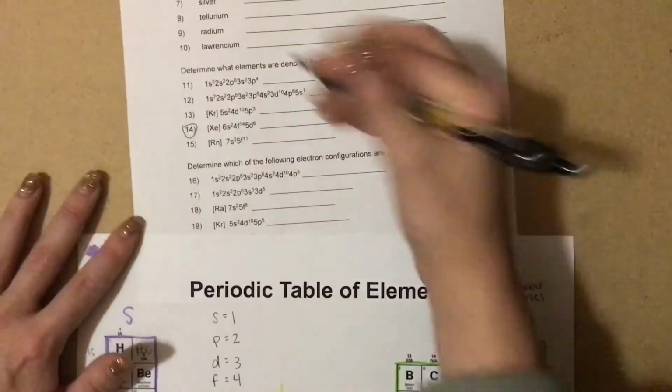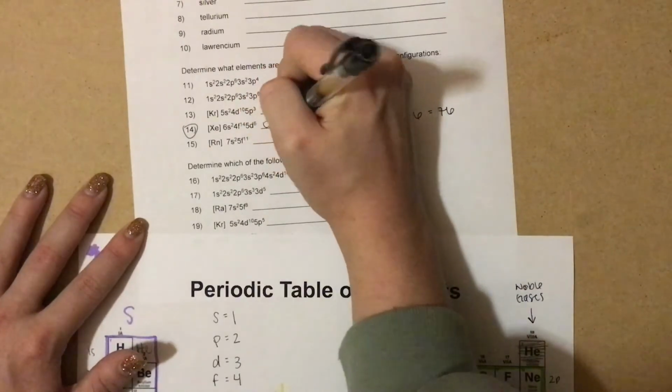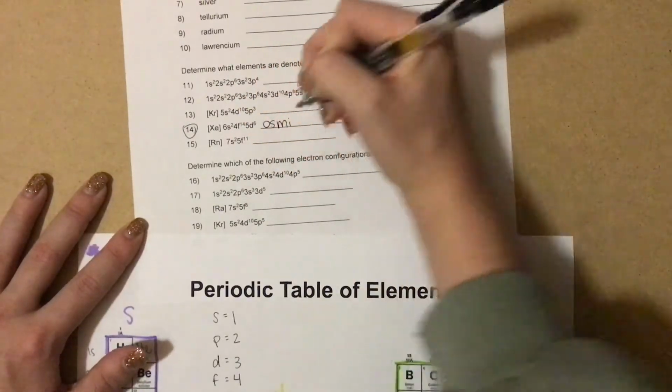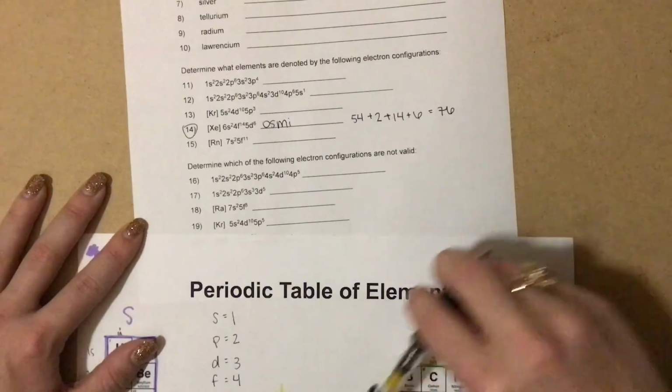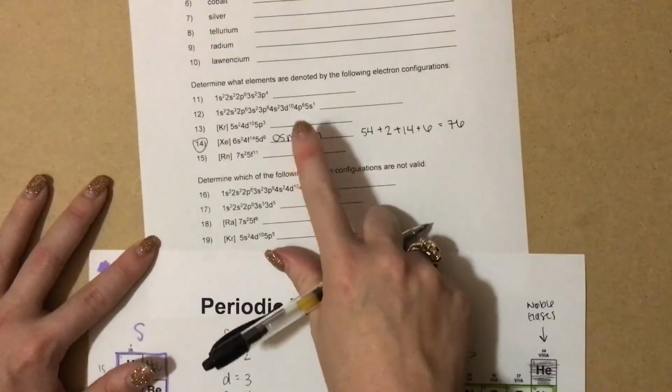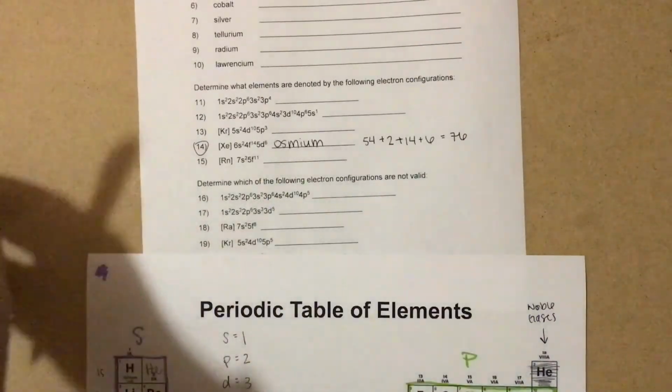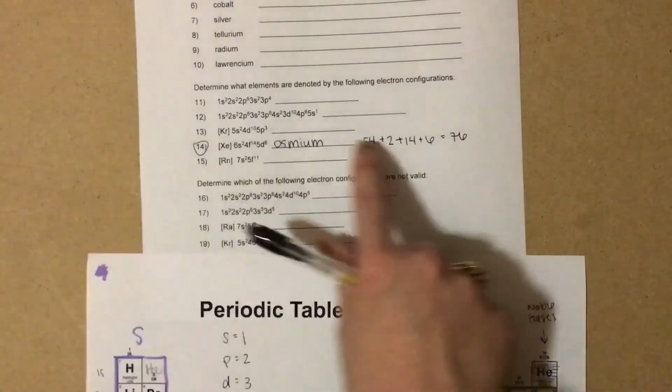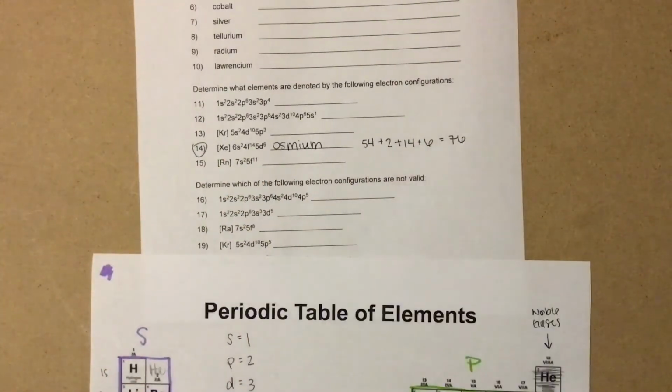So this answer right here should actually be, how do I spell it? Osmium? O-S? Yeah, osmium. I made a boo-boo on this one, but I figured out how to fix it, so I thought I'd share it with you.